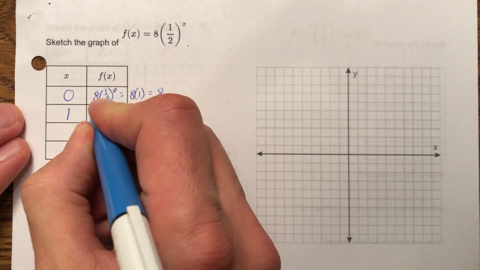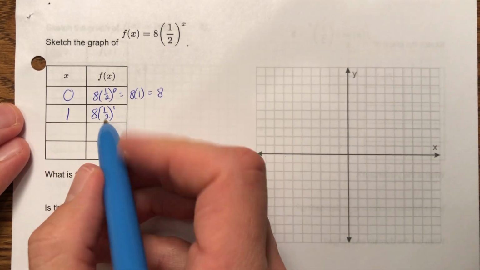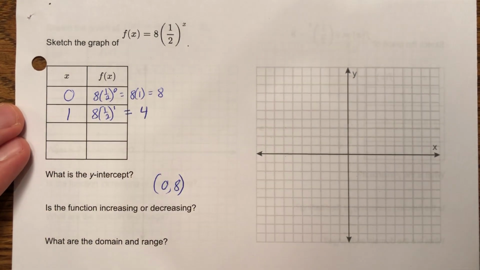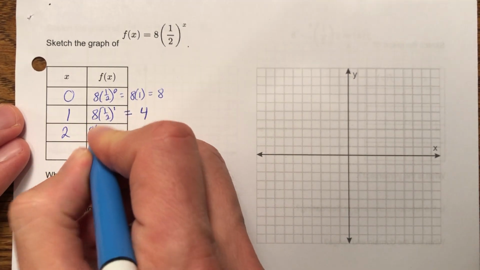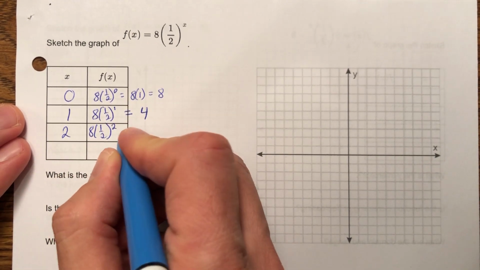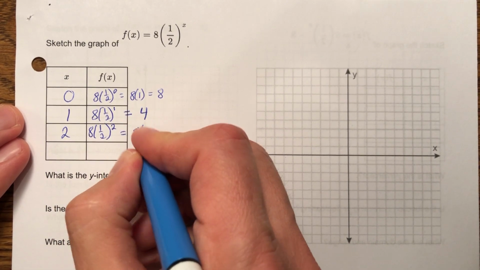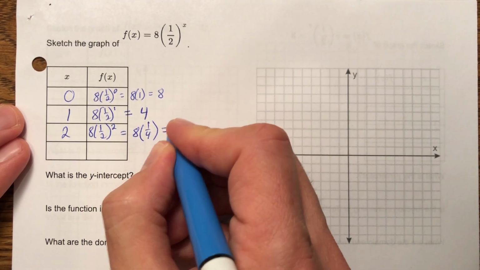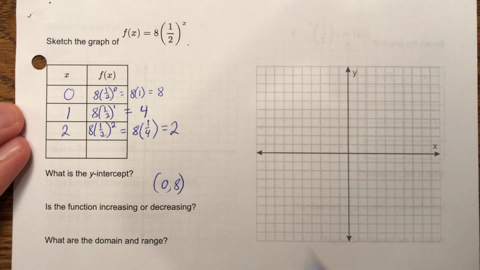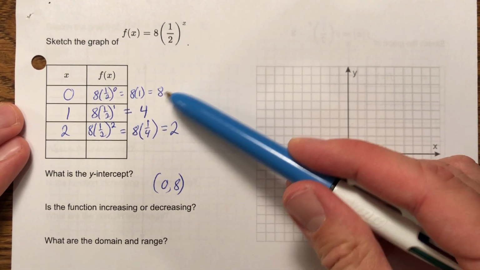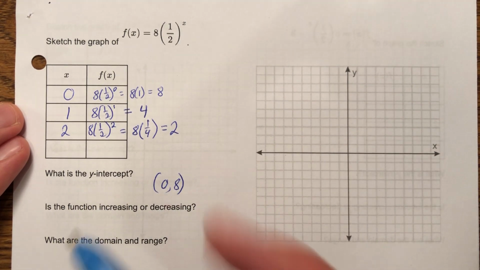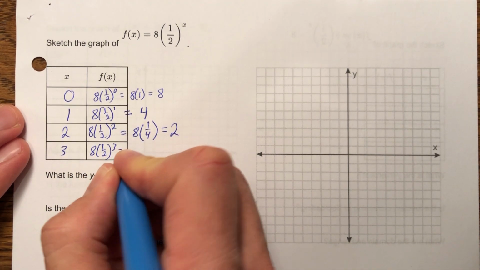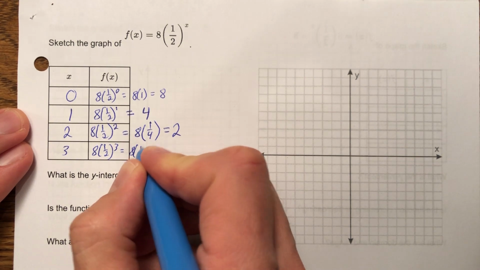If I plugged in a 1, I'd have 8 times 1/2 to the 1. 1/2 to the 1 is 1/2. 8 times 1/2 is 4. Let's plug in a 2. 8 times 1/2 squared. 1/2 squared is, well, square the 1, square the 2. You get 1/4. 1/4 of 8 is 2. I hope you see the pattern, because you actually already knew it. Here it was a half. 8, 4, 2. Well, you're taking half every time. You could plug in a 3 if you wanted to waste your time. And you'd have 8 times 1/8, which is just 1.